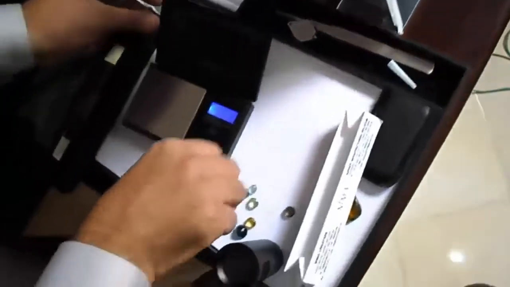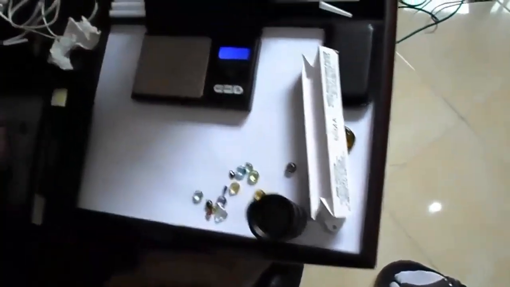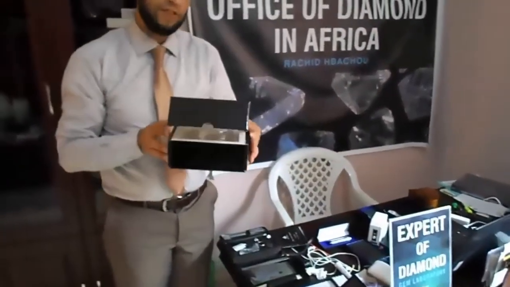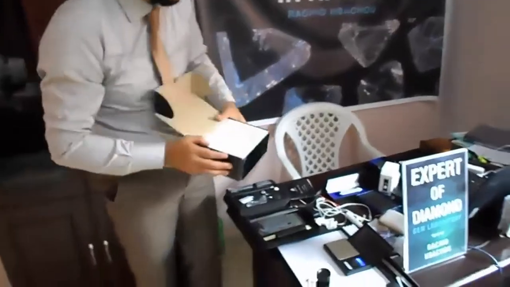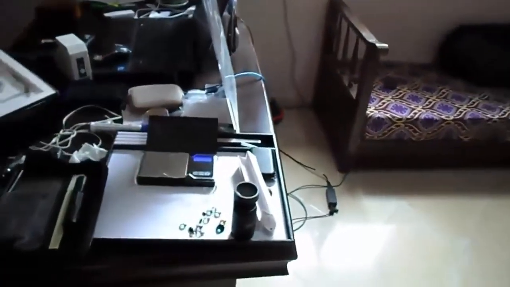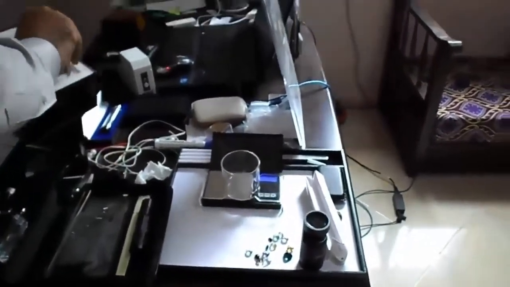And we also use this balance with this specific gravity testing kit. I will explain to you later how we use this. Let me now give you an idea about this unit.